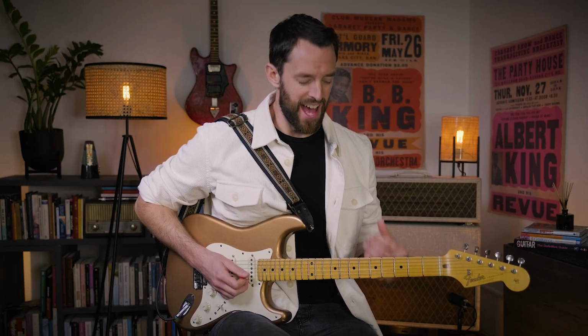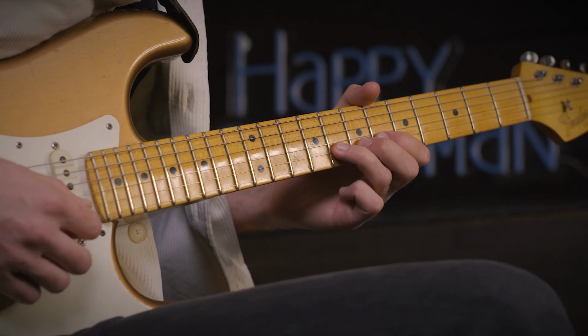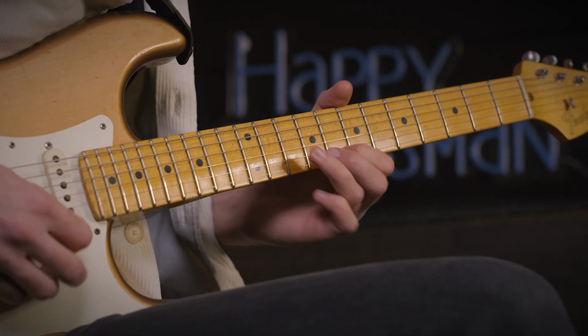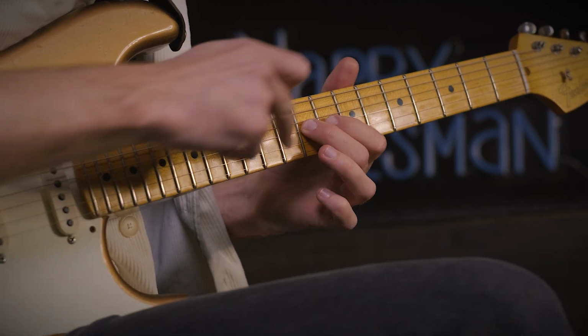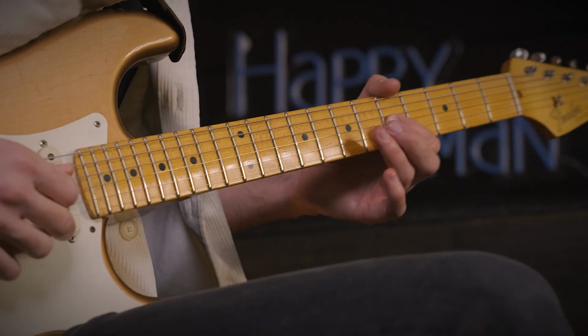So what I did there was I started in that first shape, slid up to the second, hit the fifth there at the 9th fret on the G string, which then pulled me through to the second phrase, which I then resolved on the tonic.